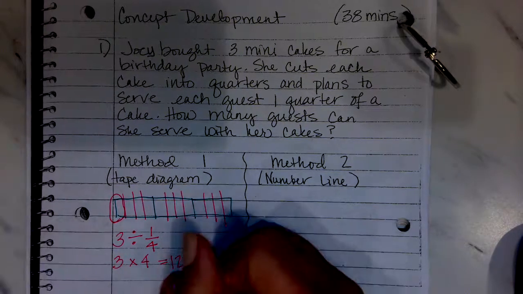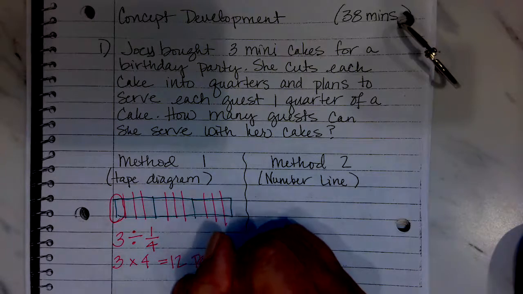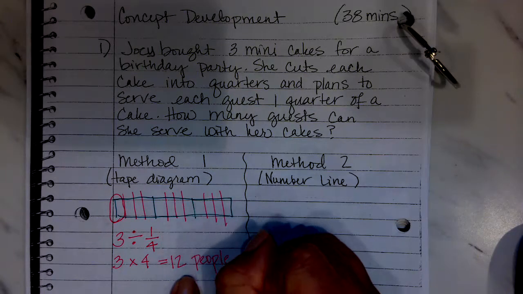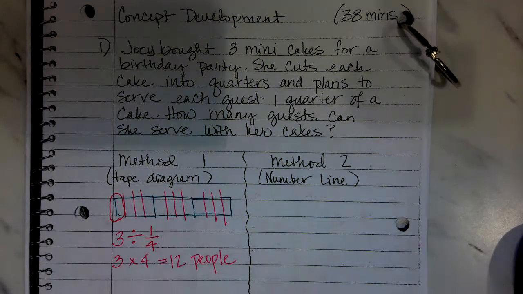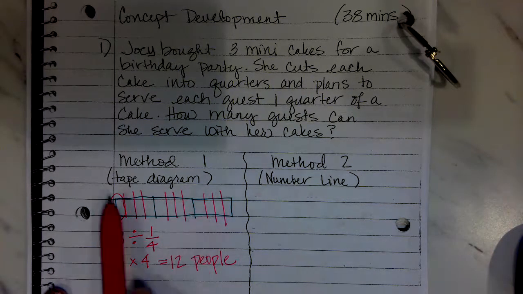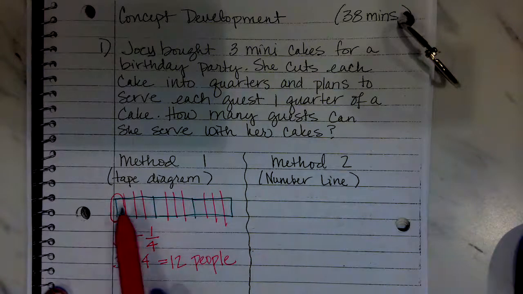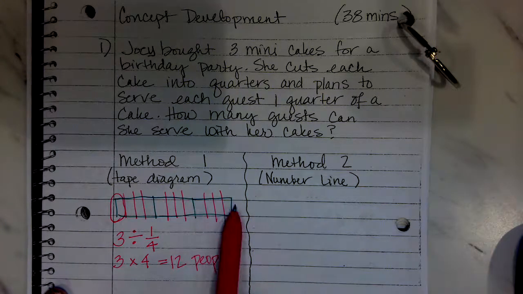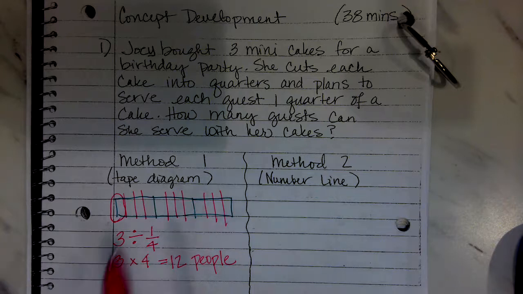She can serve 12 people because she's going to give each person 1/4 of it, right? So she can serve 12 guests 1/4 of a cake. So we have this whole here, and these are 3 mini cakes cut into quarters. So 12 fourths are in 3 wholes, correct?